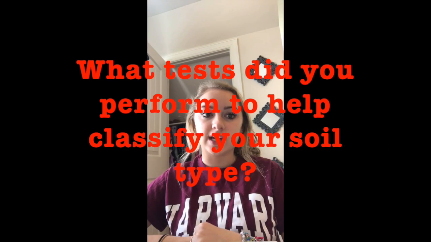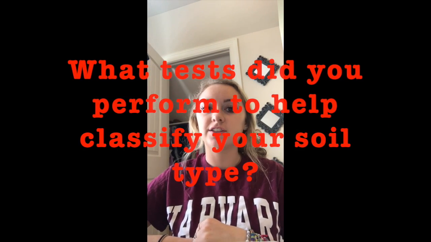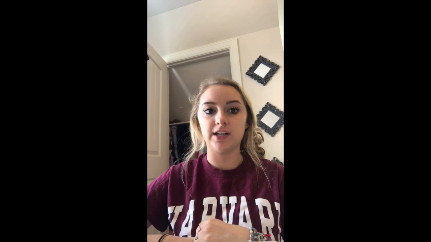To classify our soil type, we use our knowledge of the soil triangle. After figuring out what percentage of sand, silt, and clay were in our jar, we could then refer back to the soil triangle and determine that our soil type was silt loam.